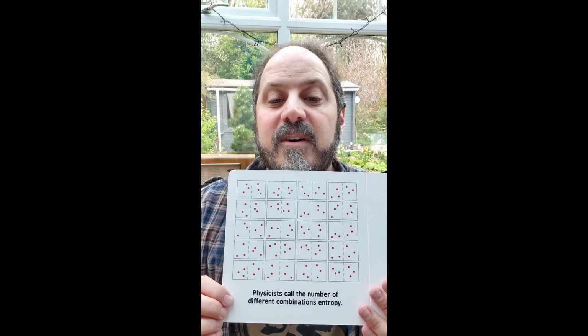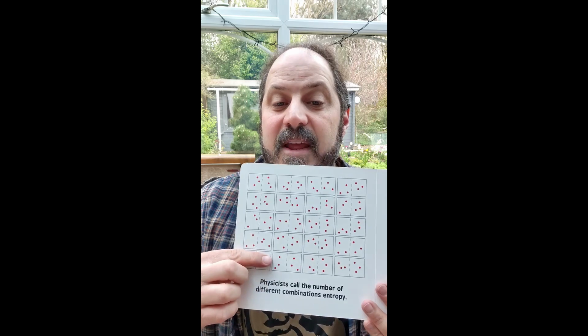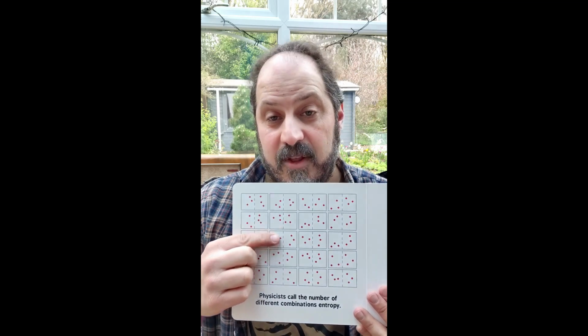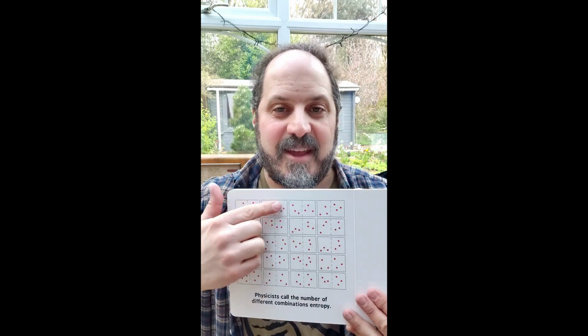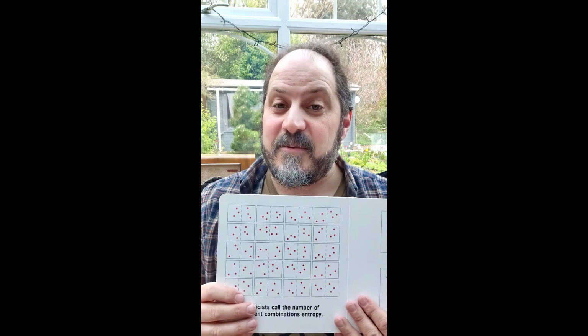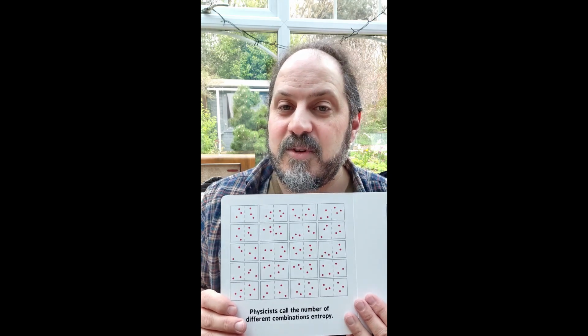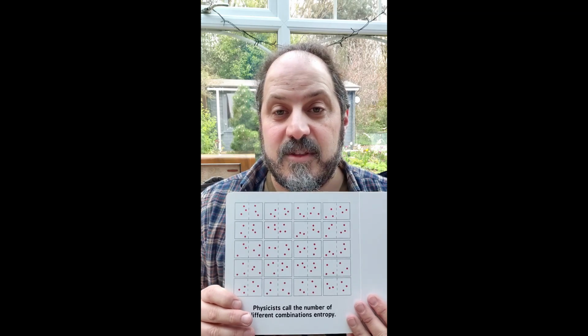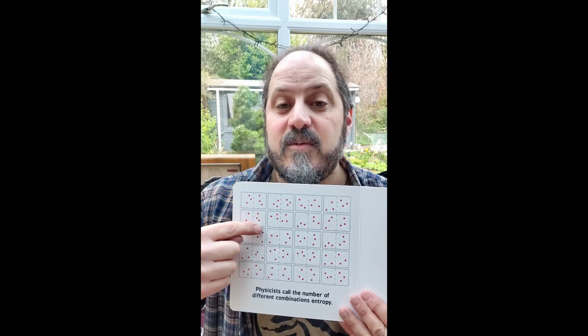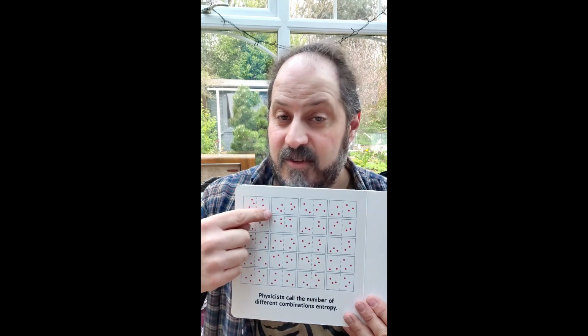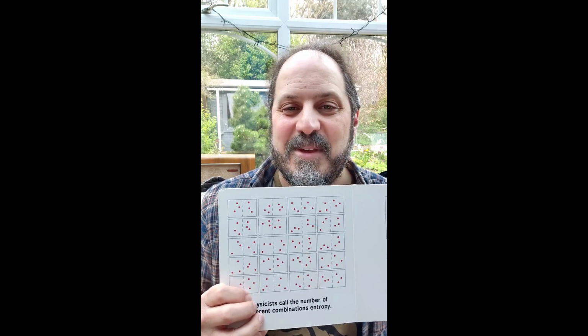Physicists call the number of different combinations entropy. Well, it's one name for it. We can also call it a Gaussian distribution, sort of like rolling dice. And when we teach you about dice later on, we'll show you how dice roll with different combinations. But this is very much like that. And in this case, for statistical physics, we call it entropy.